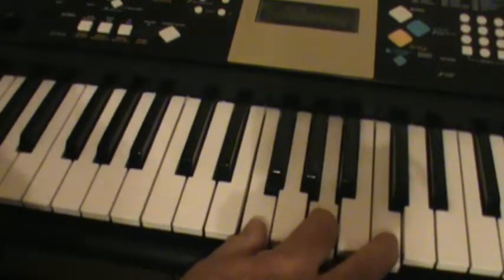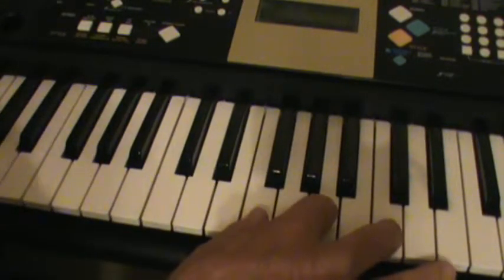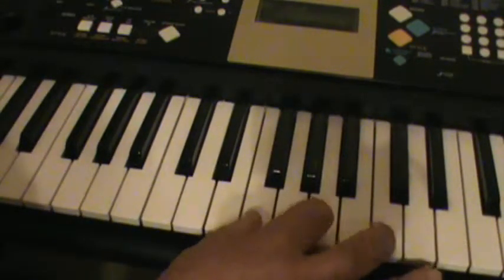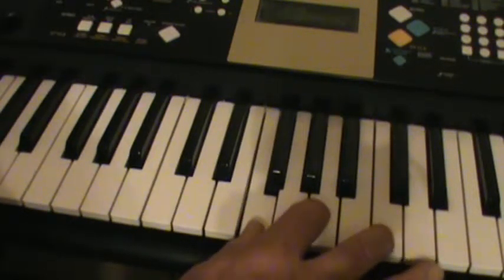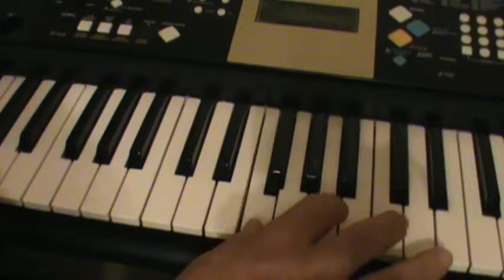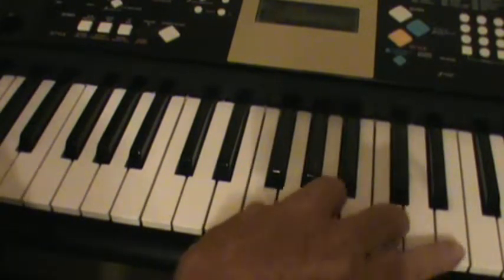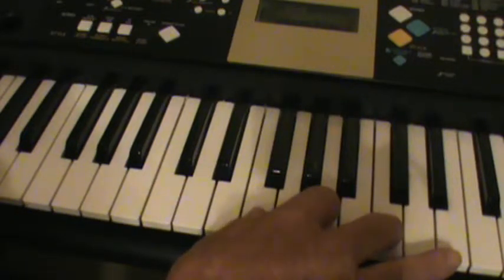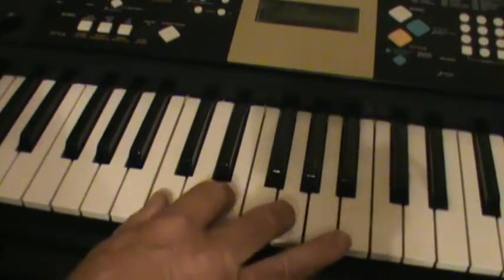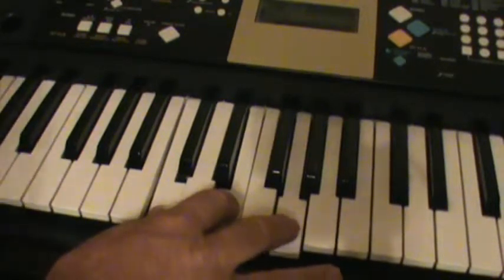Now it just so happens that when I'm playing in C, although not all the notes in the key of F can be played on white keys, the 1, the 3, and the 5 in the key of F can be played on white keys. So I get an F chord, but I'm still using only notes that are in the C scale.